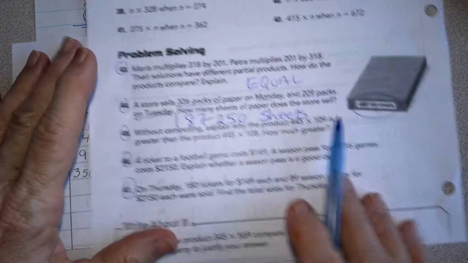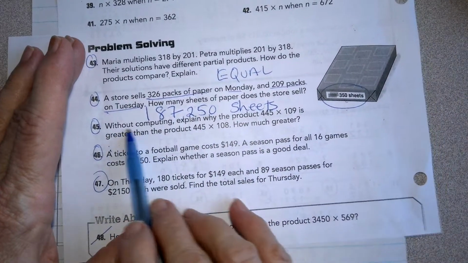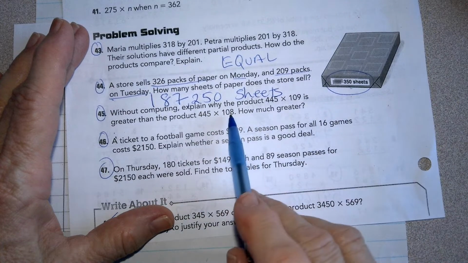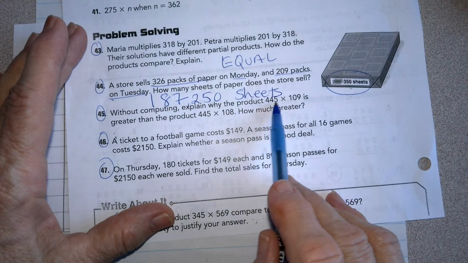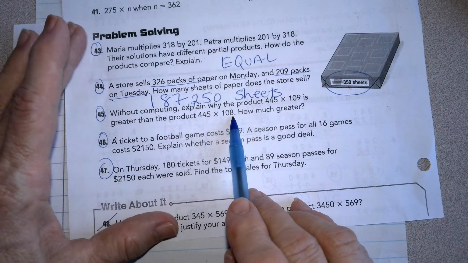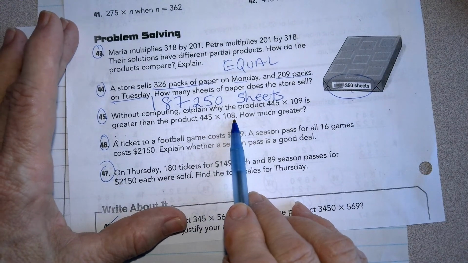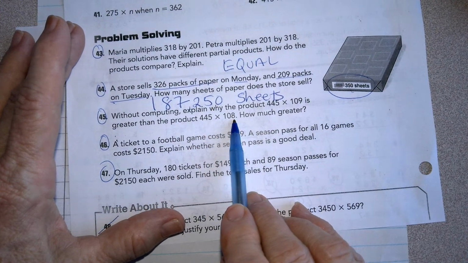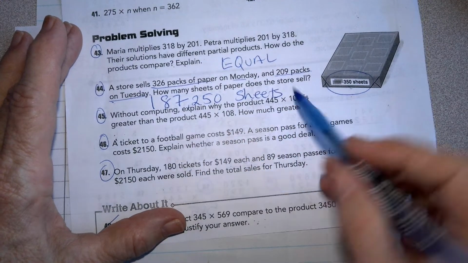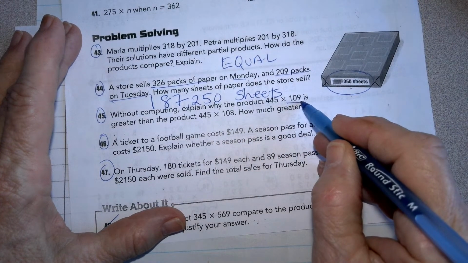So this is a good question. Without calculating, show why 445 times 109 is greater than 445 times 108. Who knows why? Caleb, what? Because the 445 is the same, but 109 is one more.